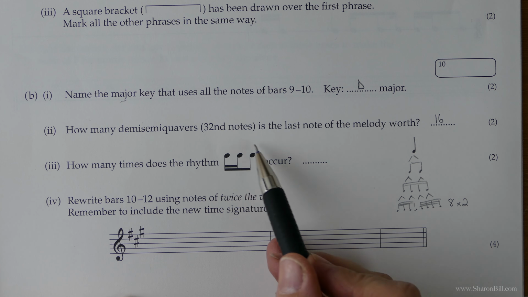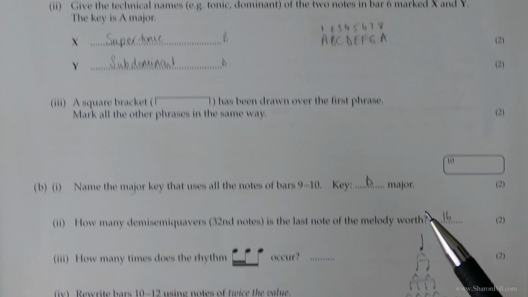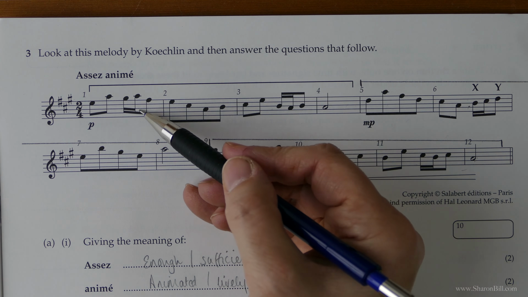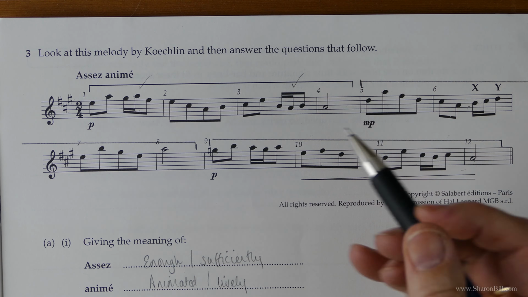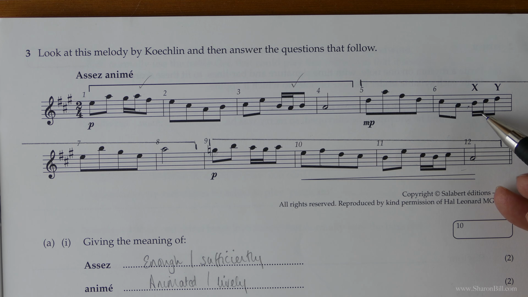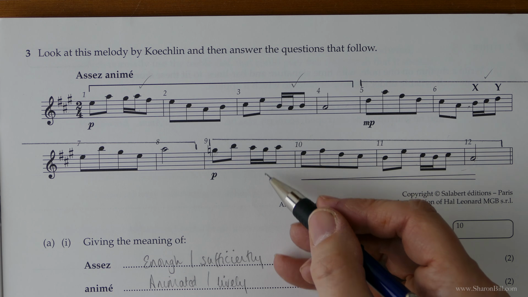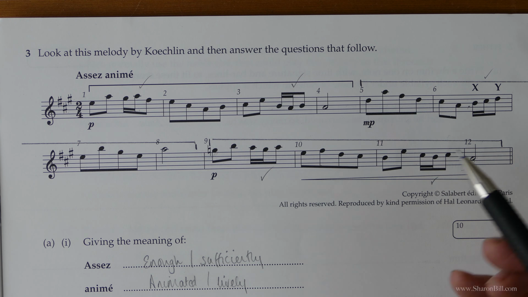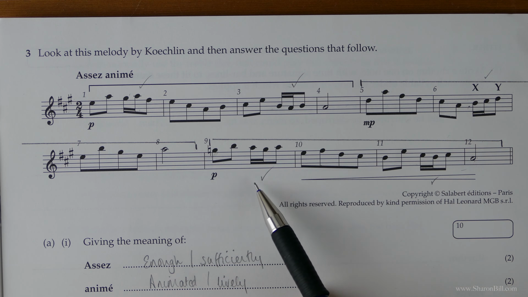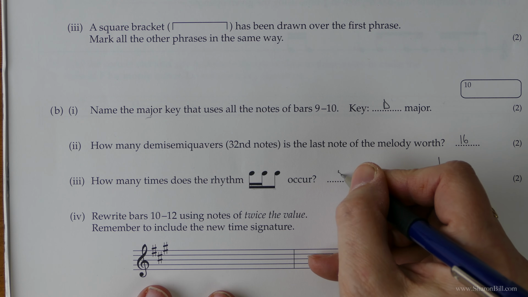So the next question is just a little bit of observation. We're looking at how many times this rhythm occurs. We've got 2 semis and then a quaver, 2 16th notes and then an 8th note. So let's have a look. Just at a glance we can see it happens here, so there's 1. It happens here. The pitch isn't what we're looking at, it's just the rhythm. It happens again here, not yet. Happens again here, and it happens again here. So we've got 1, 2, 3, 4, 5 occurrences of that rhythm. So there we go.